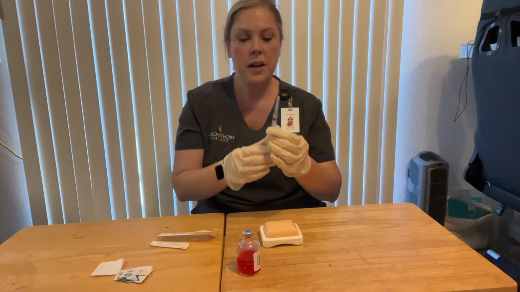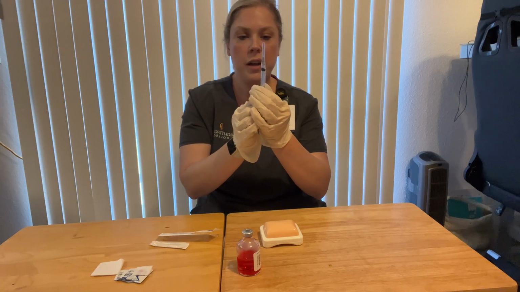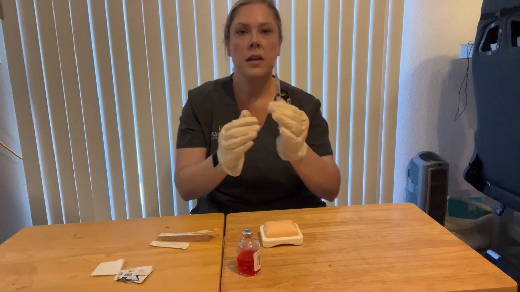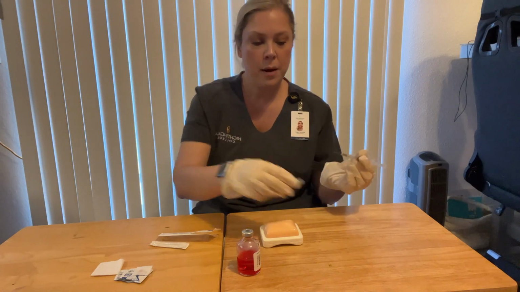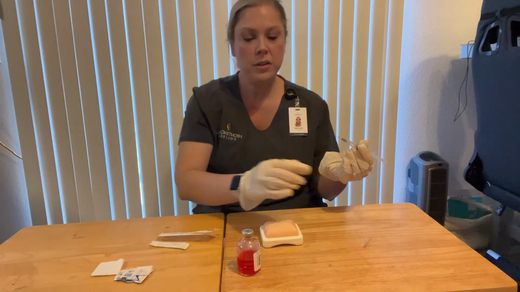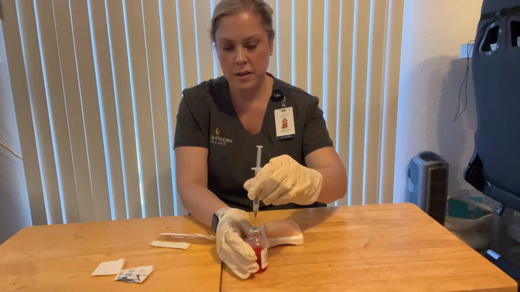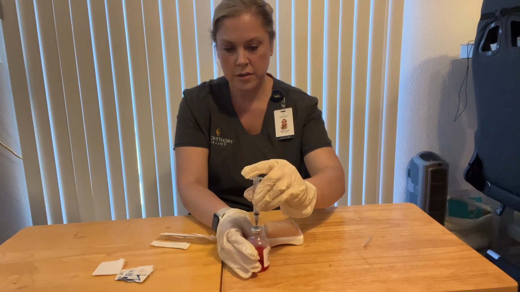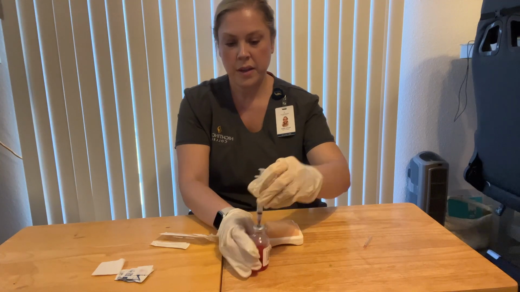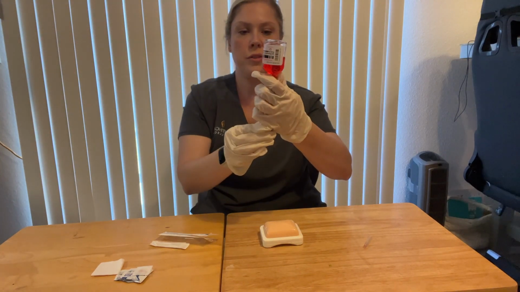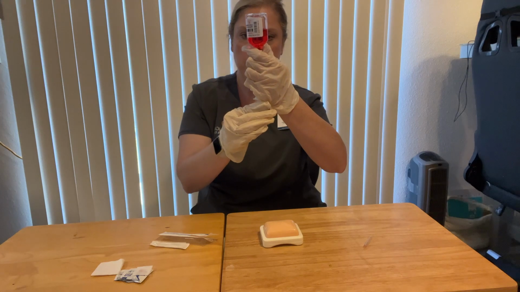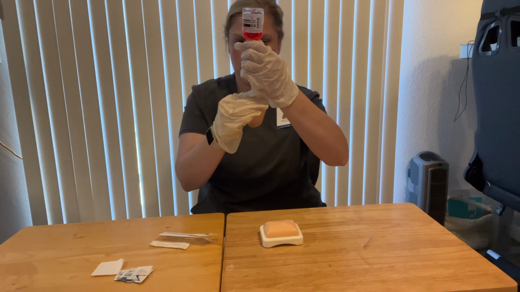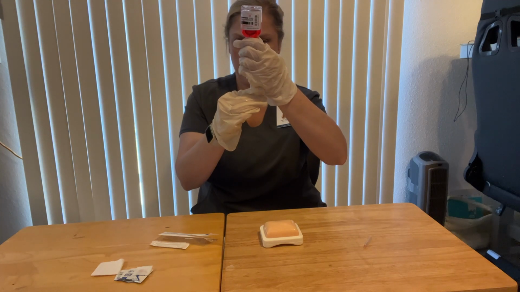With the cap still on, I'd want to withdraw 1.5 milliliters of air. I'd want to safely uncap the needle, go ahead and insert the air into the medication vial. Okay, then I'd want to withdraw that 1.5 milliliters of my medication, just morphine.